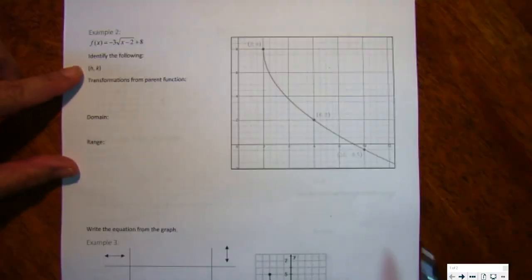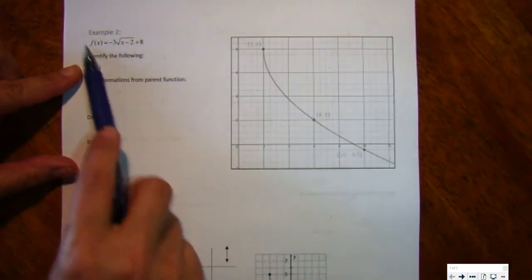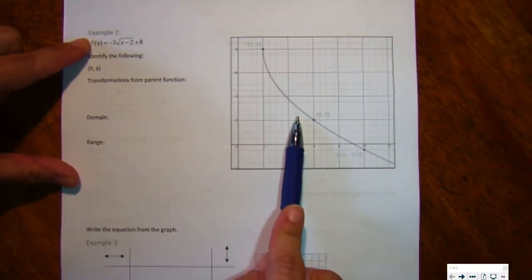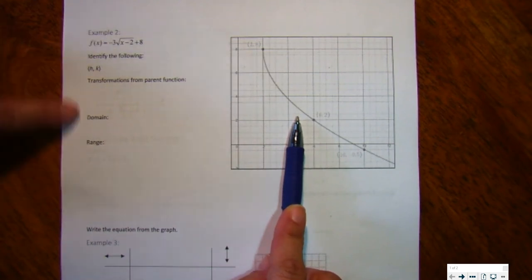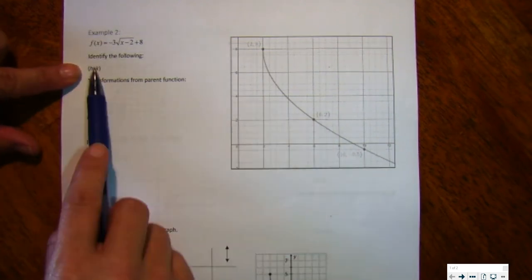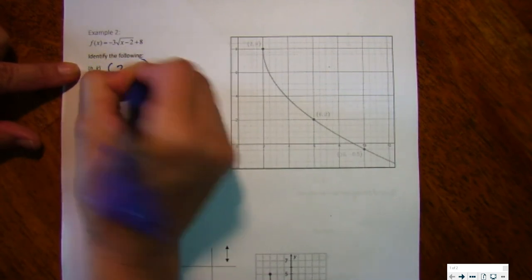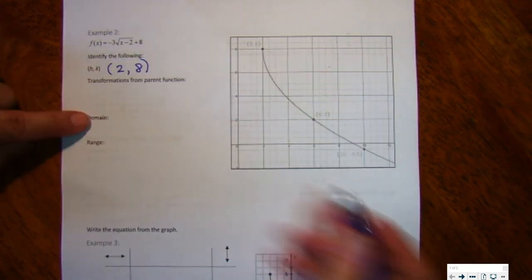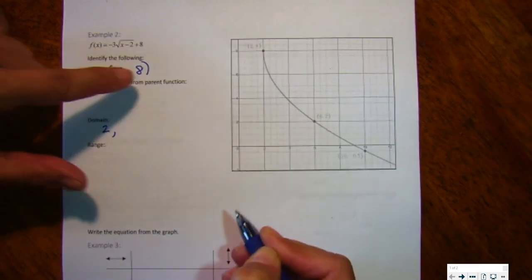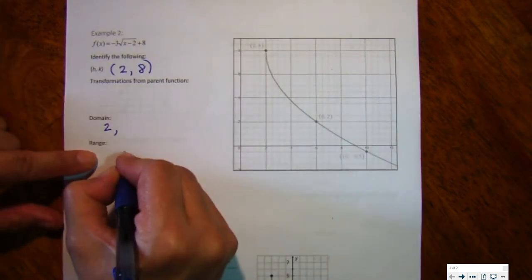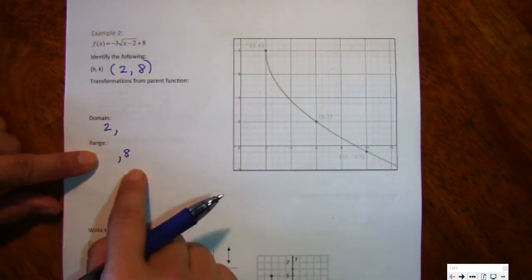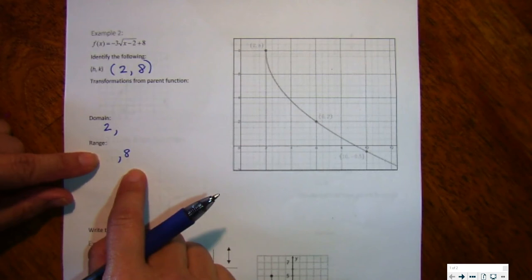Let's go ahead and take a look at example 2. Here's the equation that matches this graph. So all that we have to do is identify the following: HK. HK is positive 2, positive 8. And that 2 is going to go down here. That 8 is going to go down here, but watch how I place that. I'm going to come back and talk about that in a second.